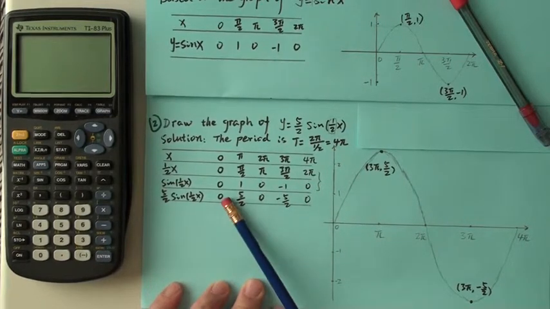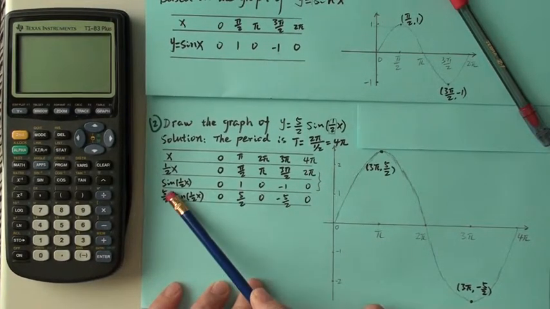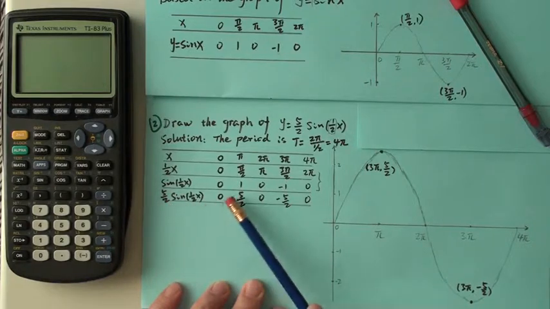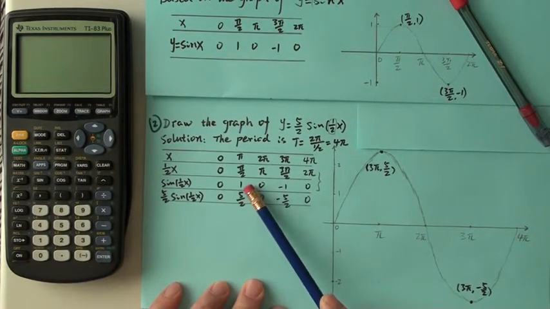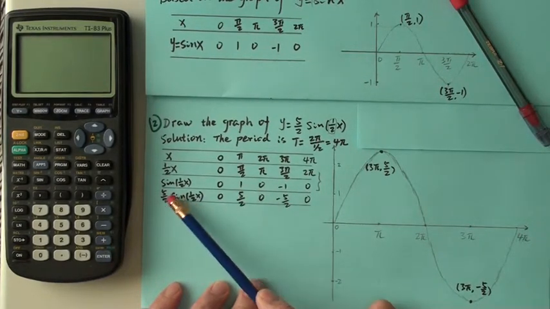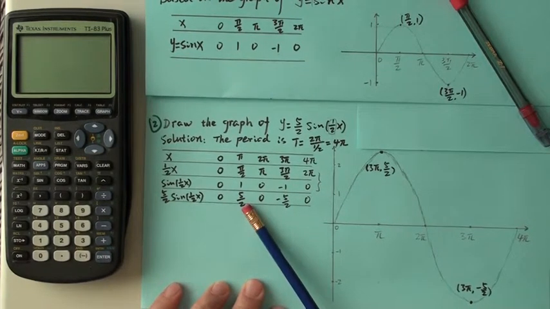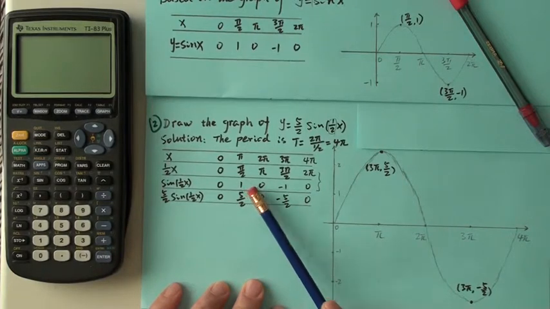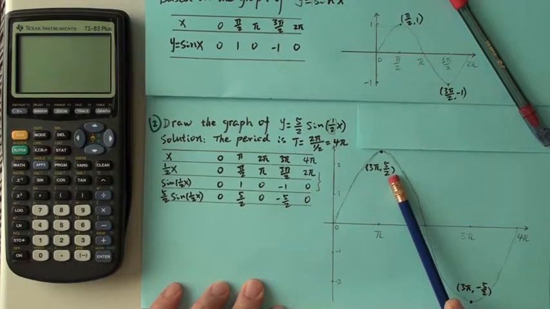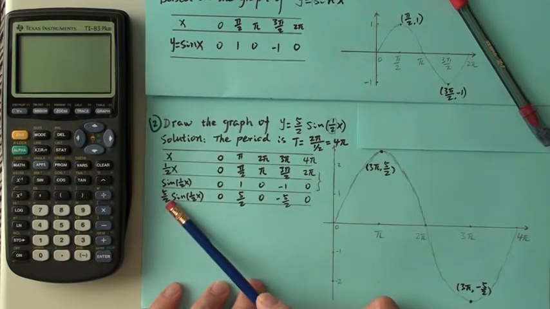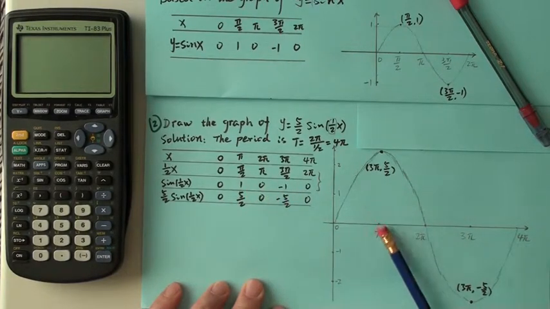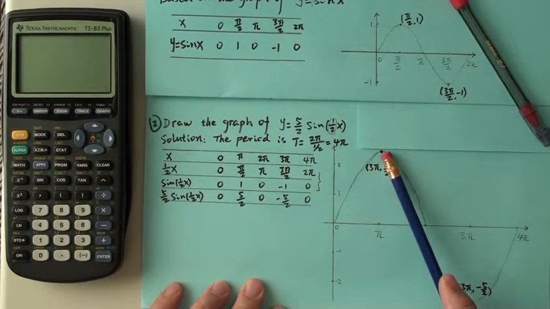Okay? Again, 0 times 5/2 is 0, but 1 times 5/2 is 5/2. Okay? So instead of 1, now it is 5/2 here. So this 5/2 is bigger than 1. It basically stretches up to 5/2.